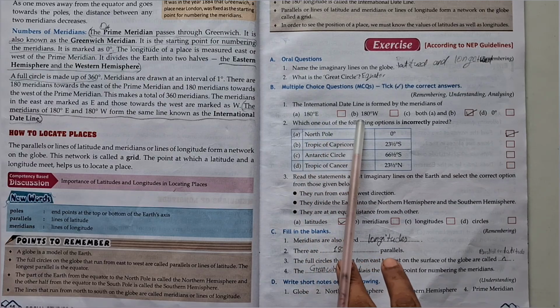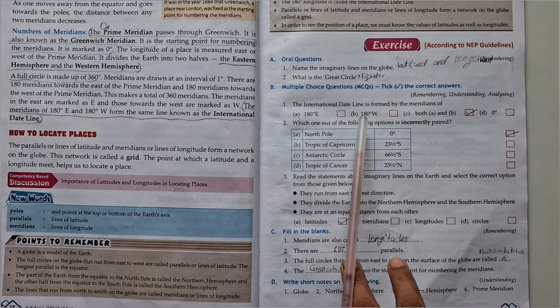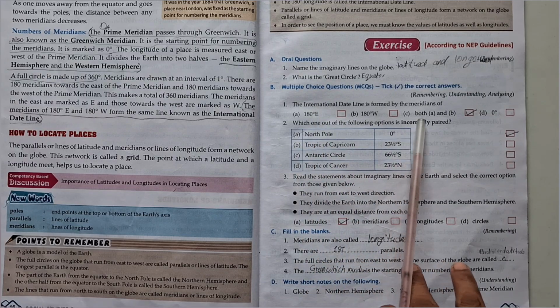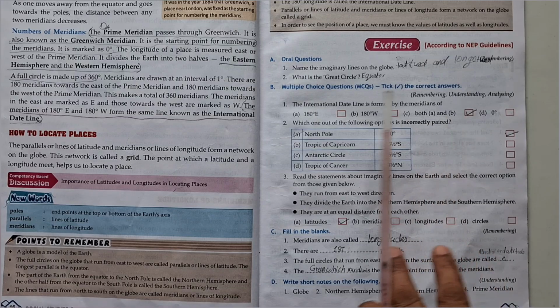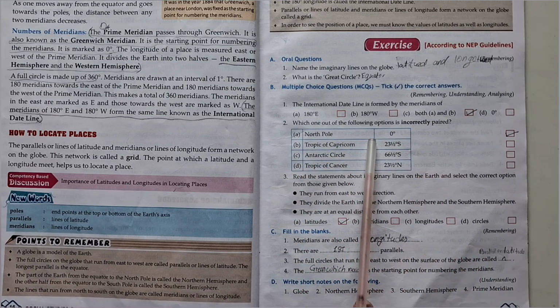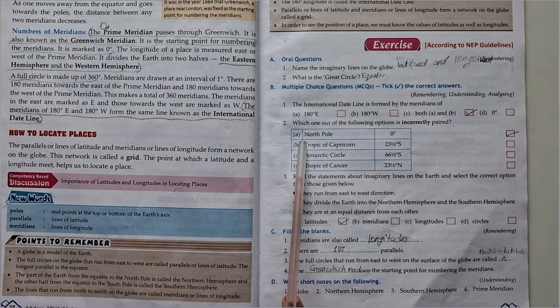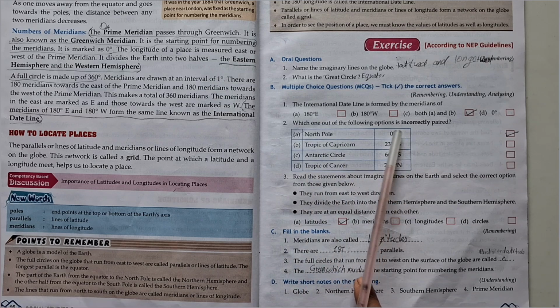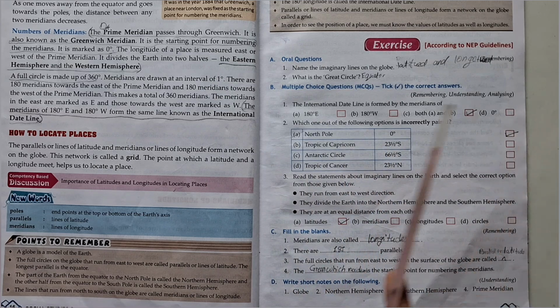A and B options are correct, so we tick C, both A and B. Okay. Second, which one out of the following options is incorrectly paired? North Pole, this one. So we tick here.